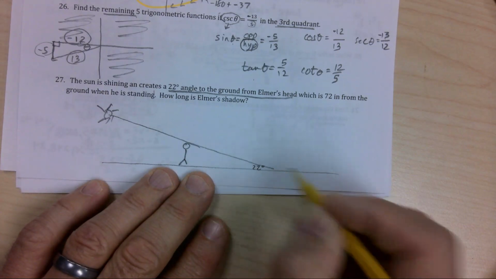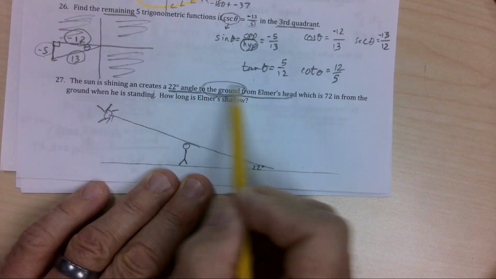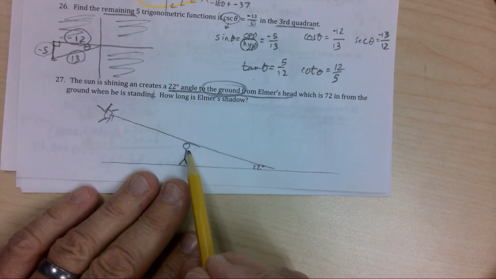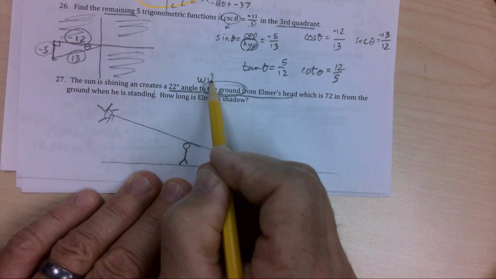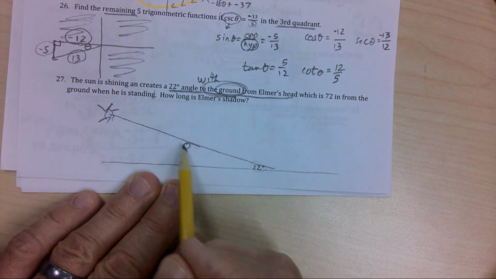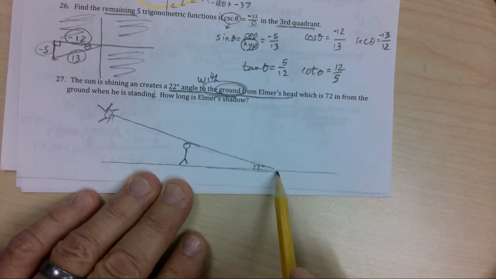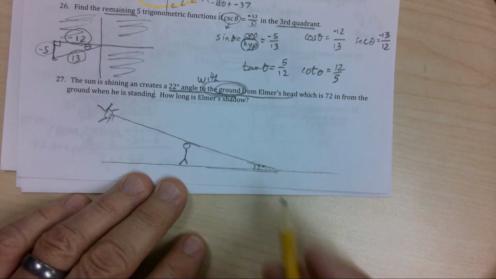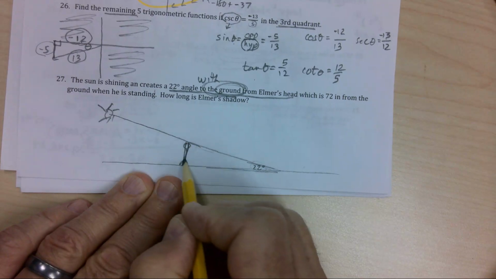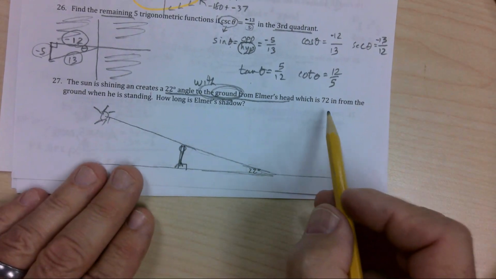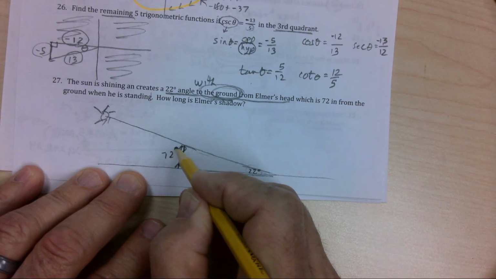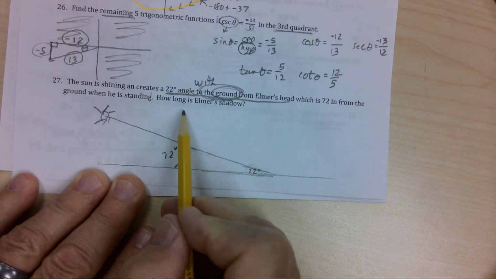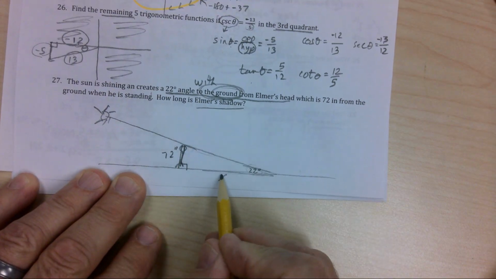So there's the 22 degree angle to the ground. Some students put it here for some reason. I guess that's going to the ground, but they're saying with the ground. The ground and that sun ray form the angle. So maybe you just need it said differently. So here's my 90, and it says, which is 72 inches from the ground, so that's 72 inches. It says, how long is Elmer's shadow? This time they're asking us to find that.